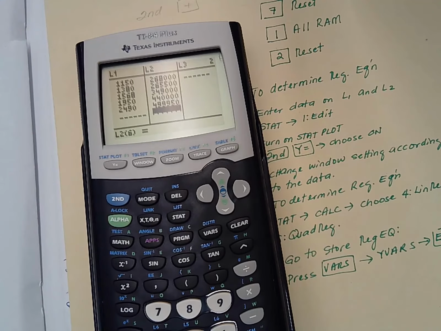Turn it on. When you go second, y equals, on. So you have to choose.